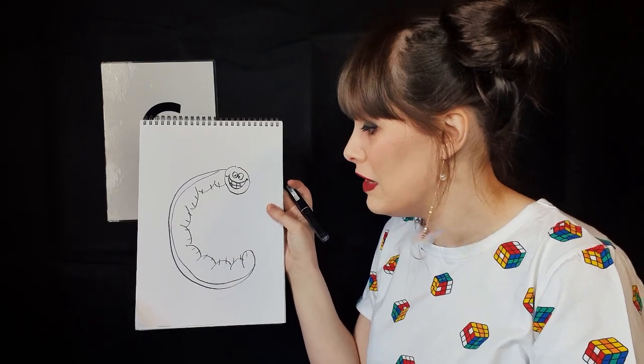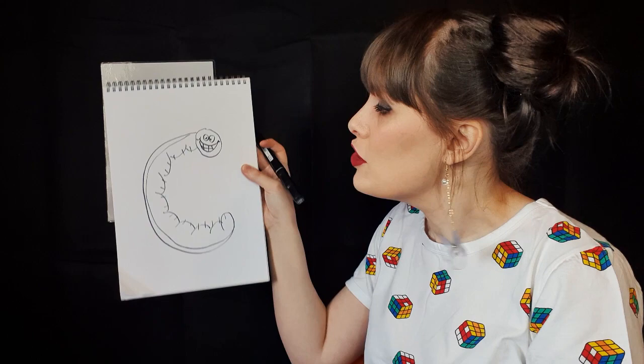Okay, so I have my very bizarre, exotic looking caterpillar, okay? Looks more like a maggot, but hey ho.